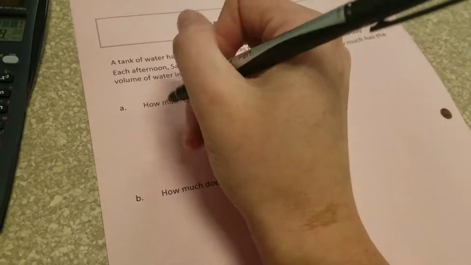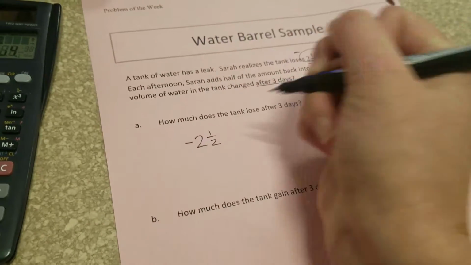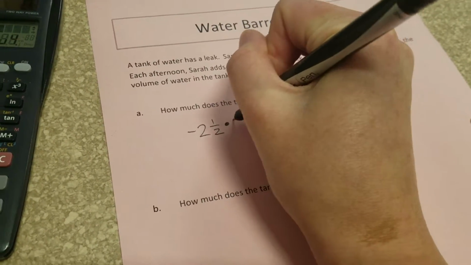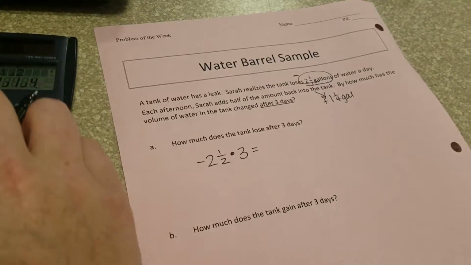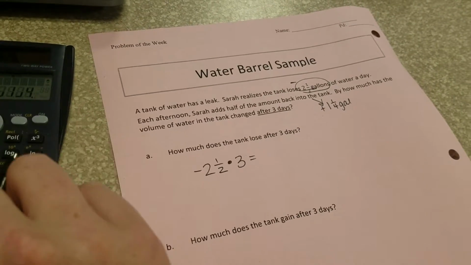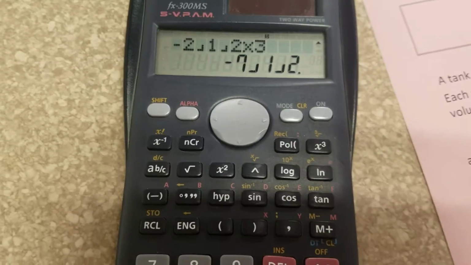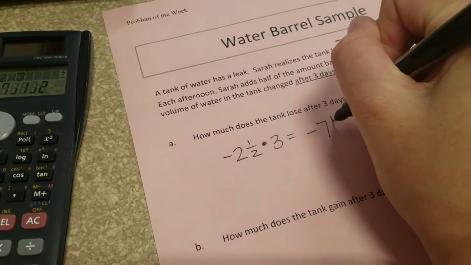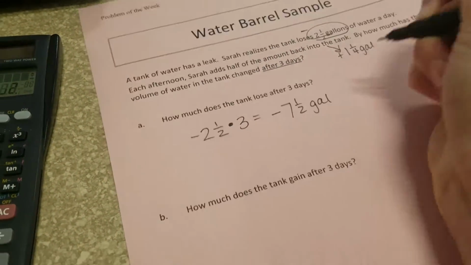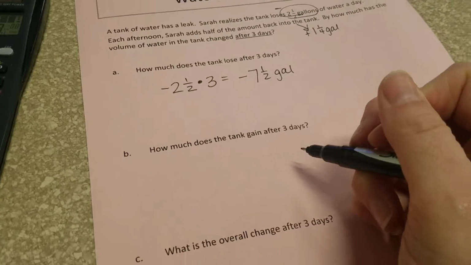So it loses 2.5 gallons each day for 3 days. So negative 2.5 times 3, which would give you negative 7.5 gallons. How much does the tank gain after 3 days?